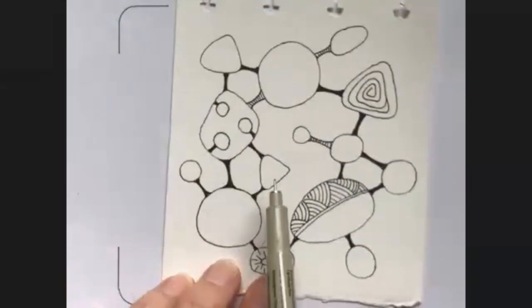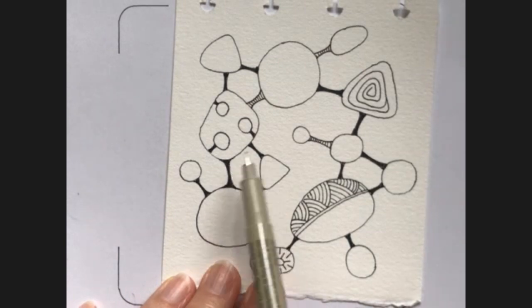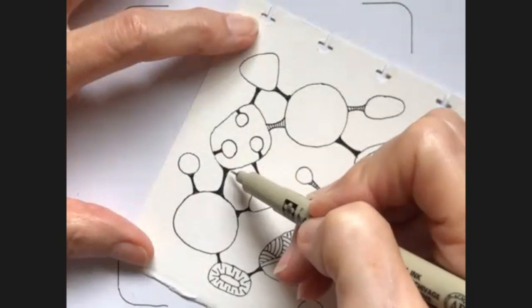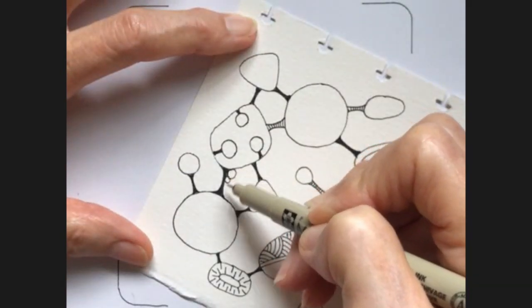So actually on the outside of your shapes, you can put patterns between each of those shapes. So in here, I'm just going to put tipple.